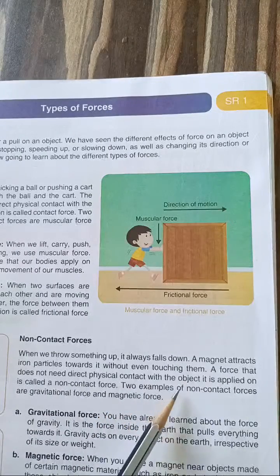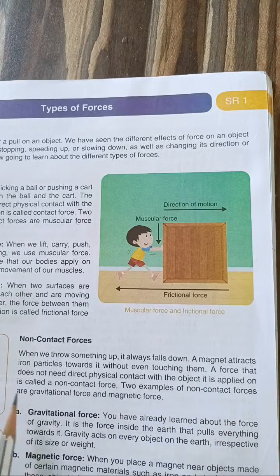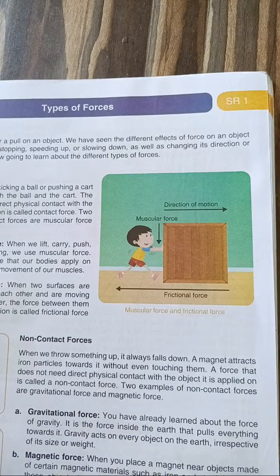Two examples of non-contact force are gravitational force and magnetic force.